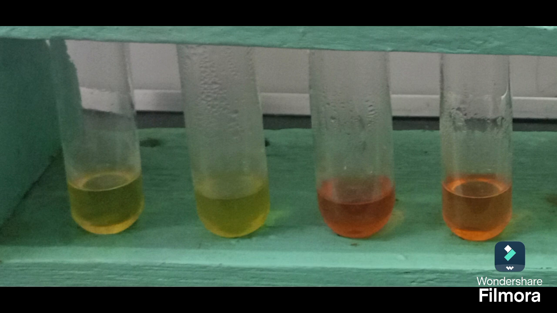As you can see from our results, the fructose sample showed a rapid development of a deep red color, confirming it's a ketose. The other sugars showed different reactions, allowing us to distinguish them.